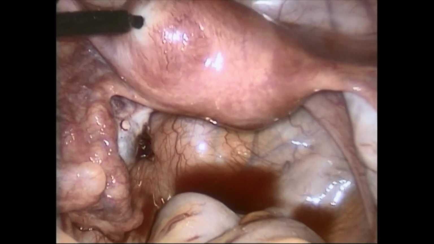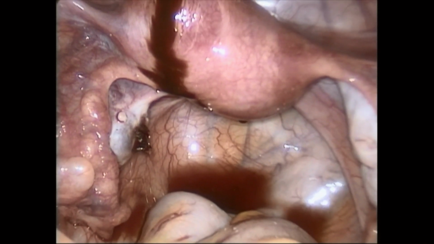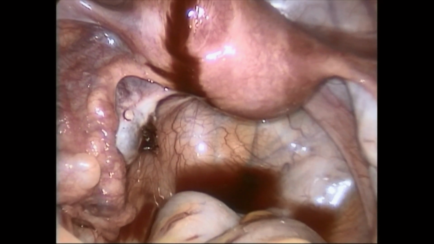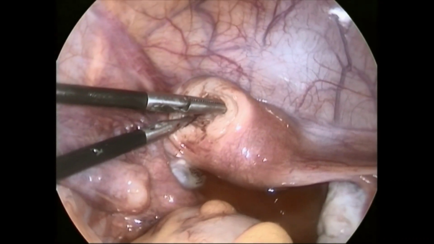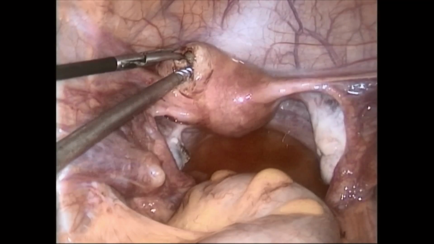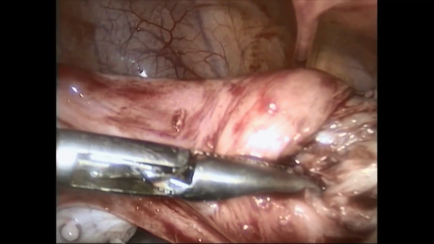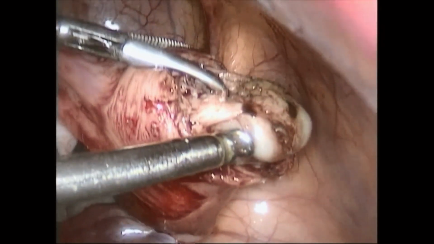You can confirm it by putting in an aspiration needle, and the menstrual blood collected in that cavity spills out. Just make an incision, enucleate the cavitary mass, and you can suture the uterus afterwards.